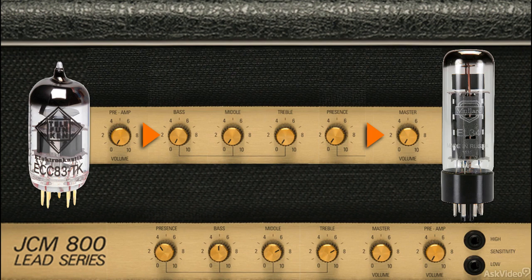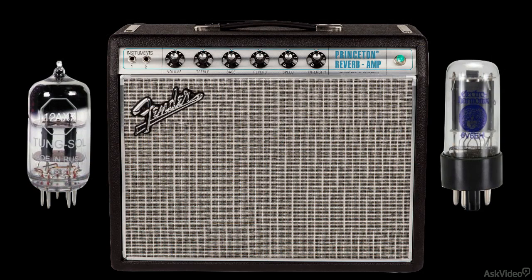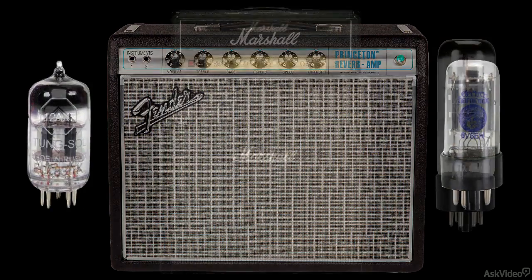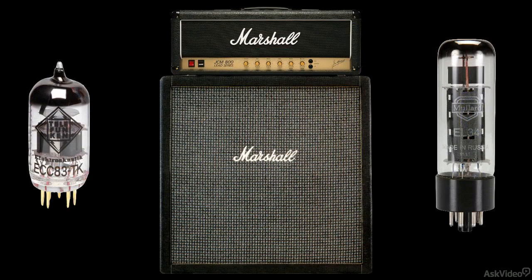Amps with only one volume control push the signal into both these sections at the same time, so the combined distortion character you get is whatever was designed into the amp at the factory. But amps and virtual models with both preamp and power amp gain knobs let the user balance the blend of these different types of distortion, providing more versatile possibilities for distortion character from that amp.